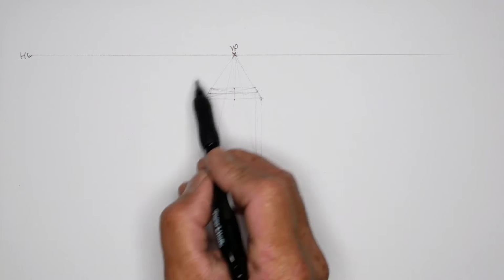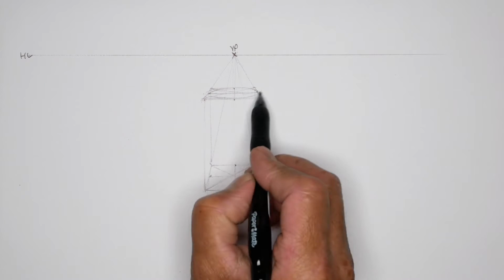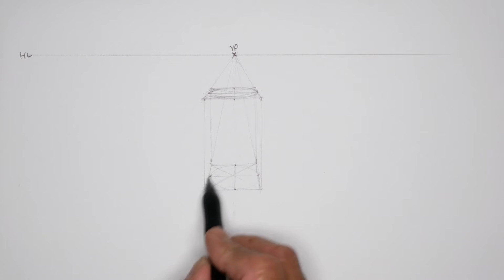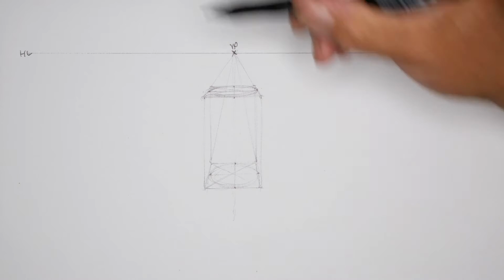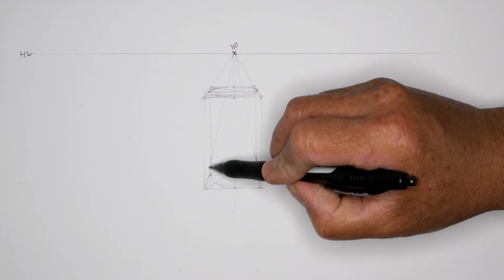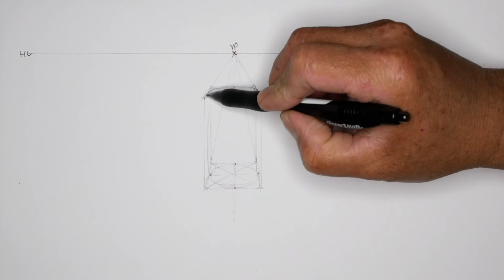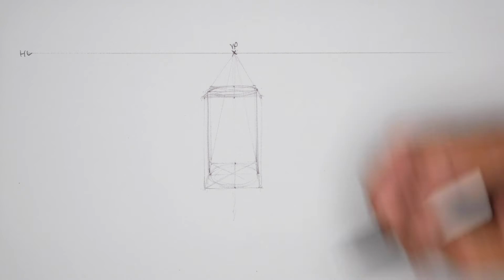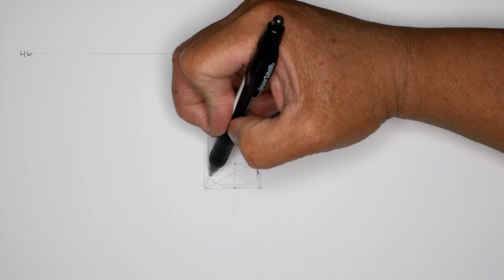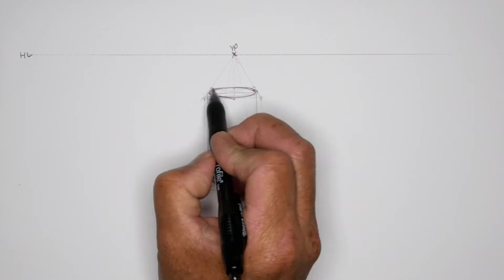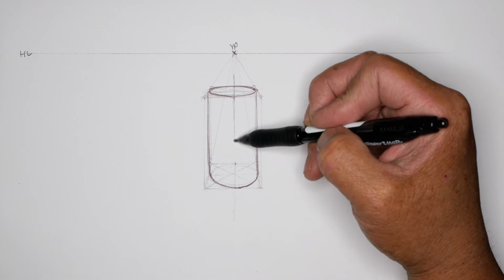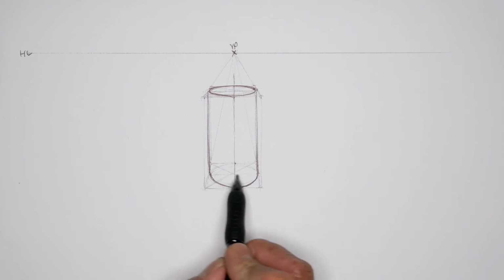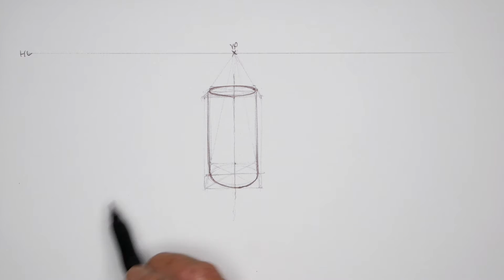Then it's a matter of just drawing in your ellipses at the top, nice and light, and an ellipse at the bottom. To finish off the construction of the cylinder, I do vertical lines at the tangents of those ellipses. And then I can come in with heavier line weight to define my cylinder as a solid. Important thing to remember is that the minor axes, the short distance of the ellipses, and the major axes are always 90 degrees to each other.